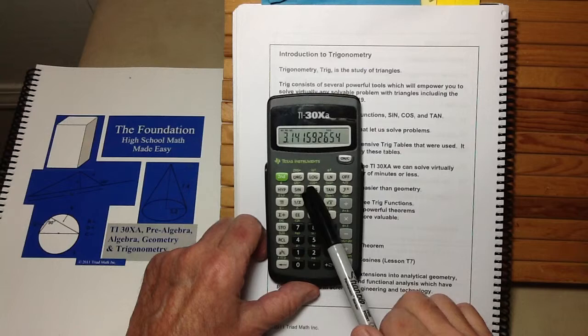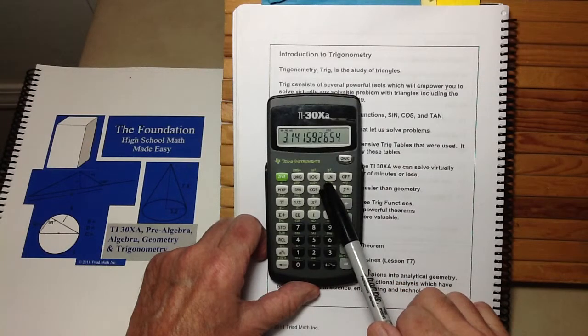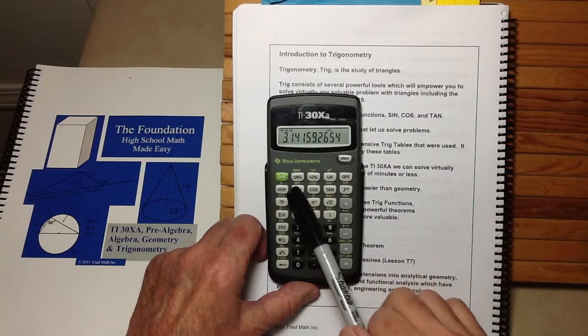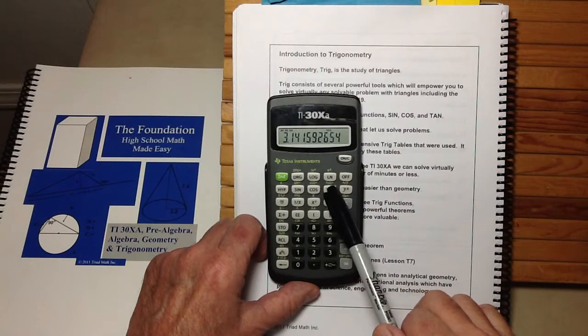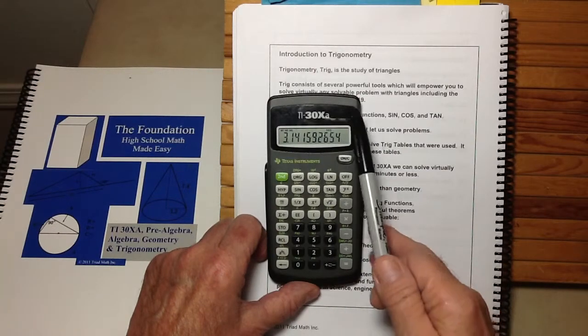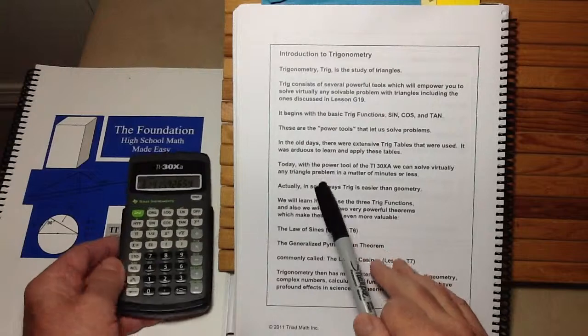And here are the sine, cosine, and tan keys that you know we use for trig. And when you use the second key, you get the inverse sine, inverse cosine, and inverse tan. And of course, that's what we use then to do trigonometry.